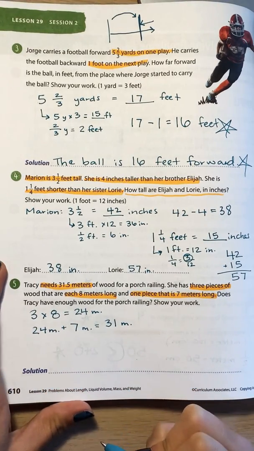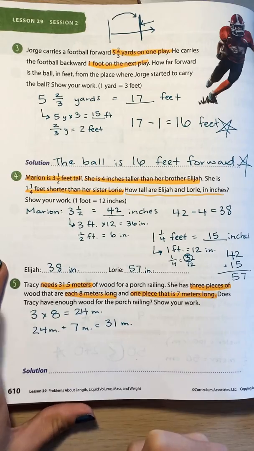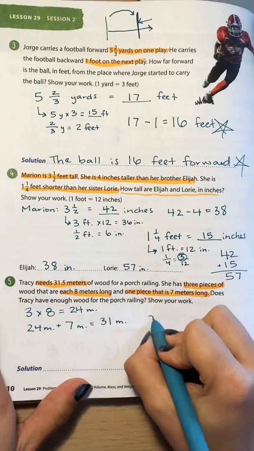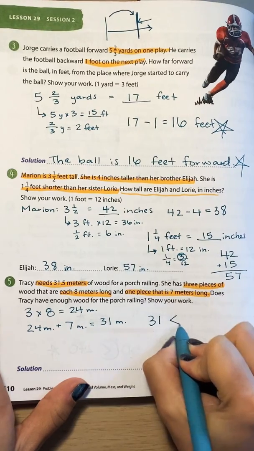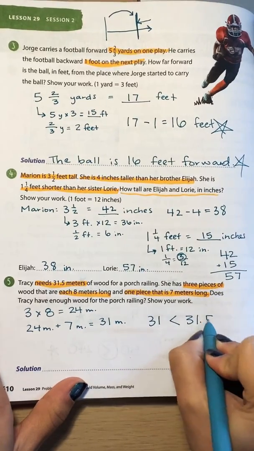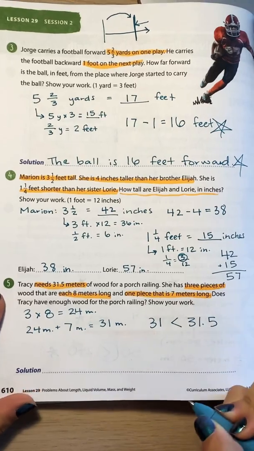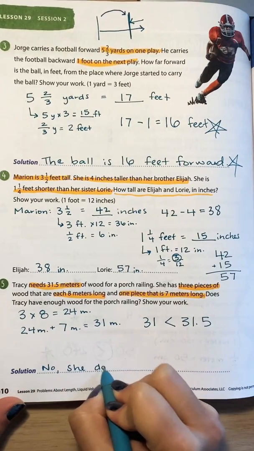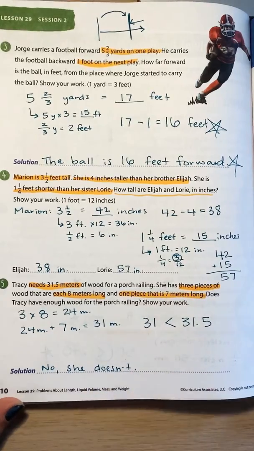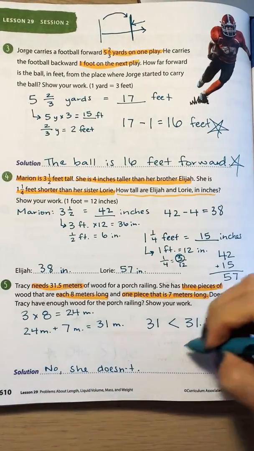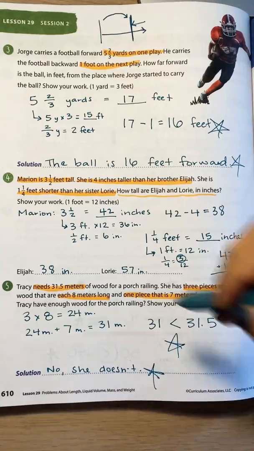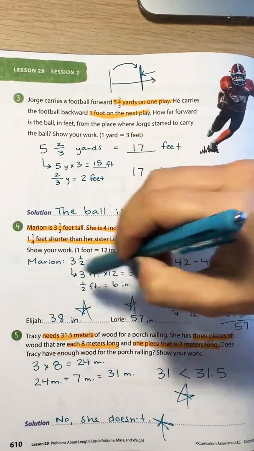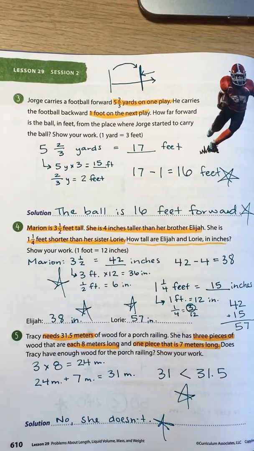Does she have enough? No, because she needs 31 and a half, right? So 31 is less than 31.5. No, she doesn't. All right, star, star. I forgot stars on the one before. Star for Elijah, star for Lori, star for showing your work.